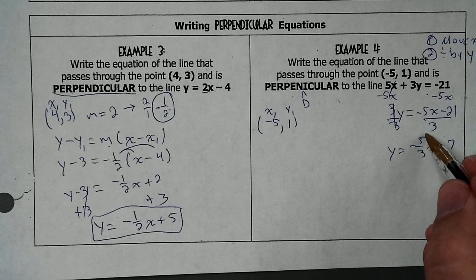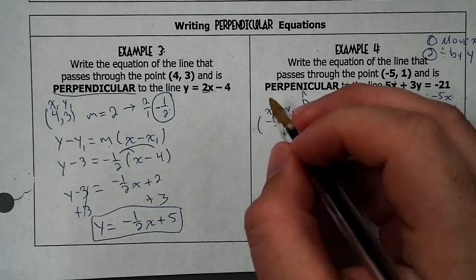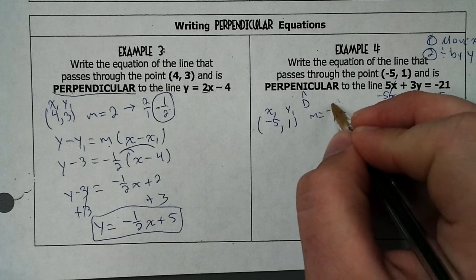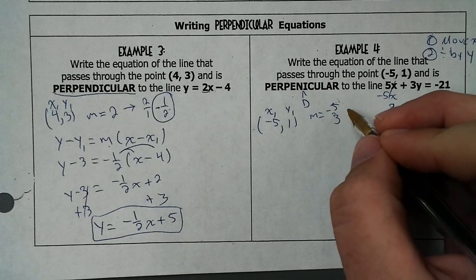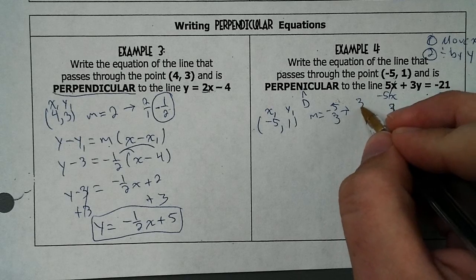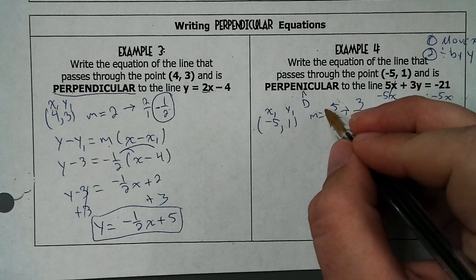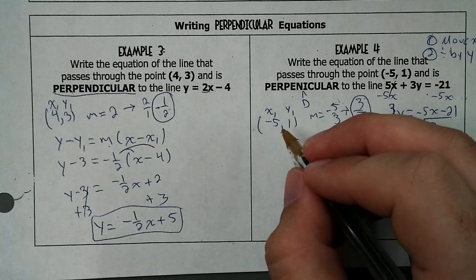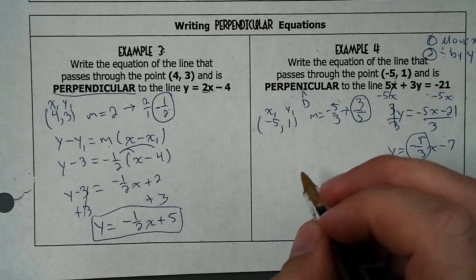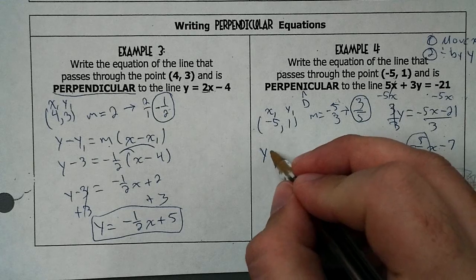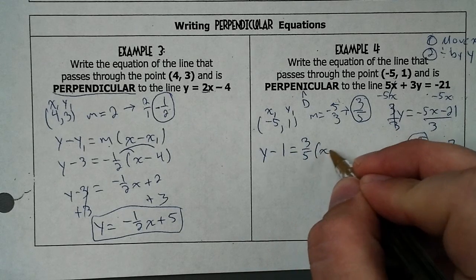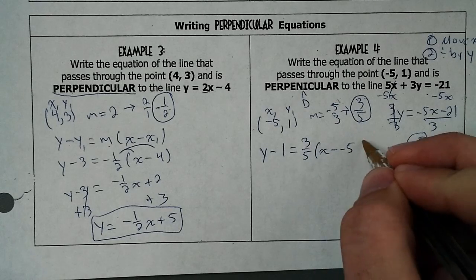Well, I have my slope, but remember, it's asking for a perpendicular line. So take my slope, negative 5 over 3. We're going to flip it to 3 over 5, and we're also going to change the sign. So it goes from negative to positive. So this is the slope we'll use. Use this point and that slope, put it in point-slope. So y minus 1 equals 3 over 5 times (x minus negative 5).